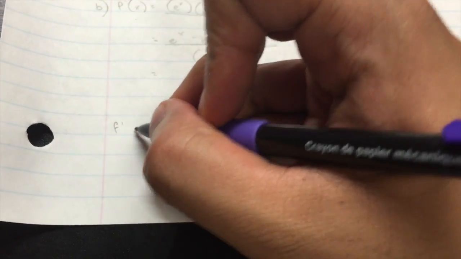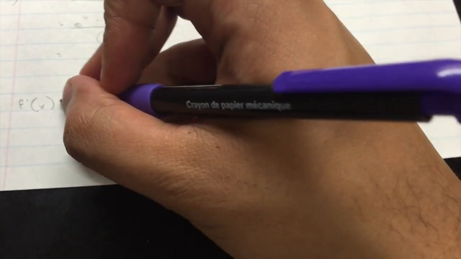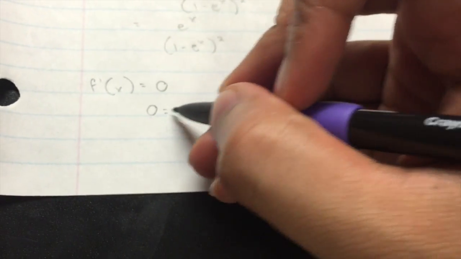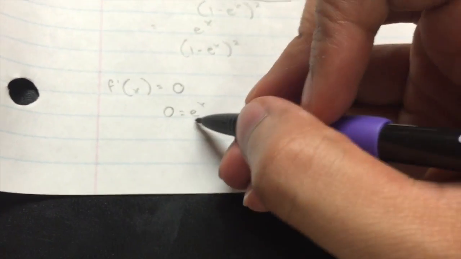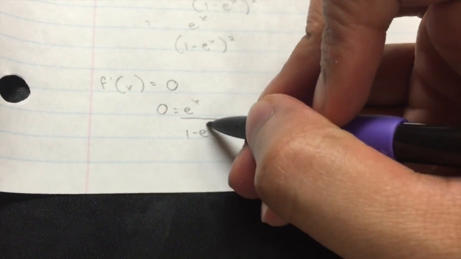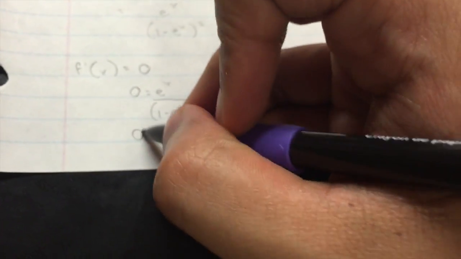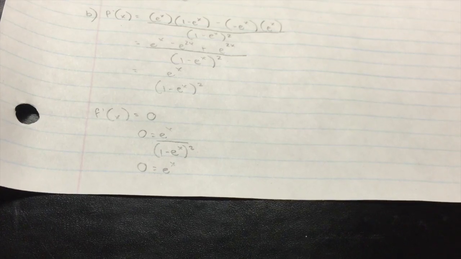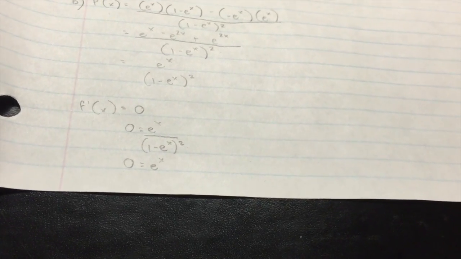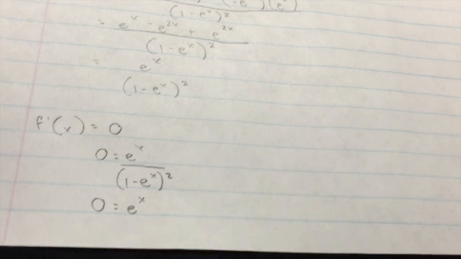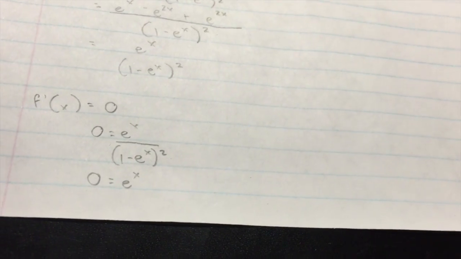Let f prime at x equal 0. 0 equals e to the x over 1 minus e to the x squared. 0 equals e to the x. e to the x can never equal 0, so there is no value of x that would equate to 0 in this case. Therefore x does not exist. Now we have to find where the derivative does not exist.